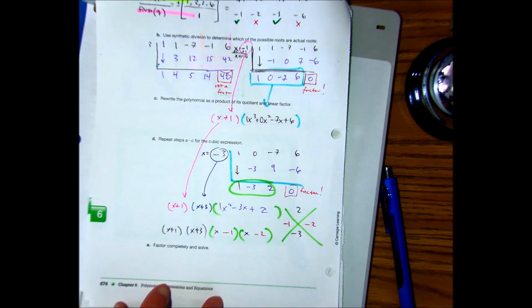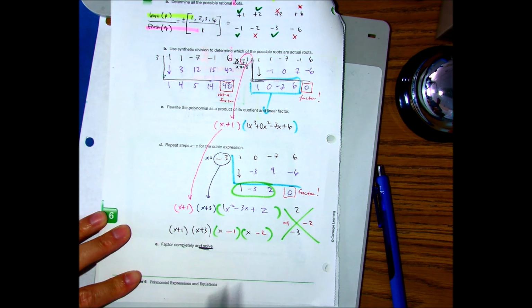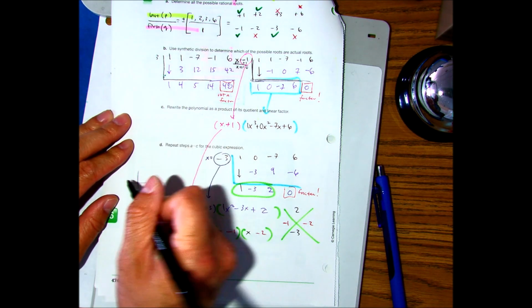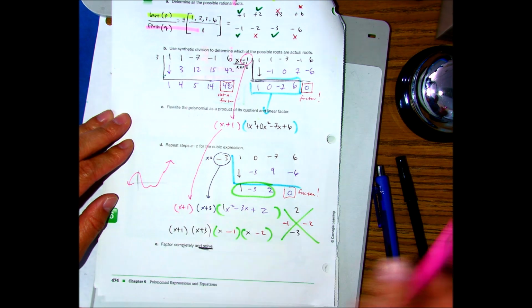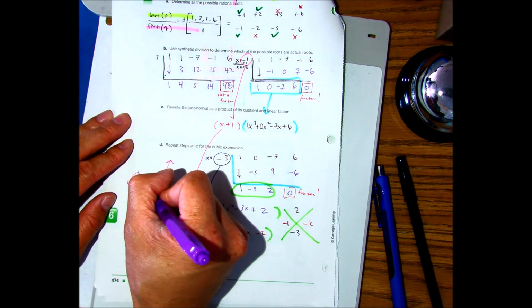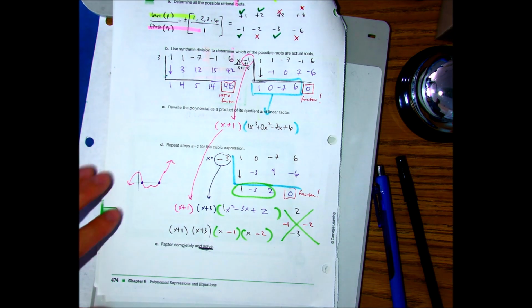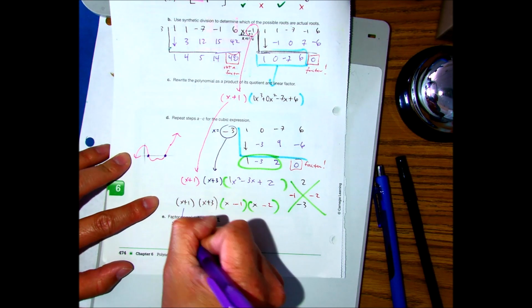Last step. It says factor completely and solve. We talked about solving a little bit. Essentially what we're doing, to give you a big picture idea, is we have this polynomial. You like my polynomial? And basically where it crosses the x-axis are our roots, or x-intercepts. And that's basically what we're finding. So now I'm going to set each of these equal to 0.